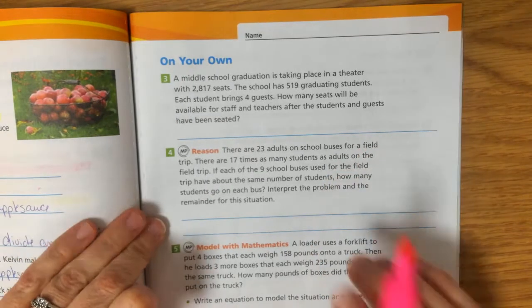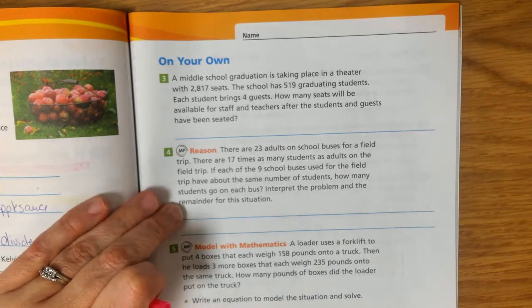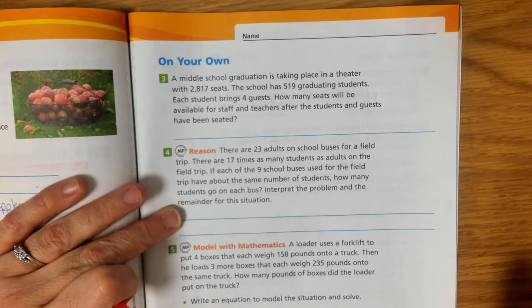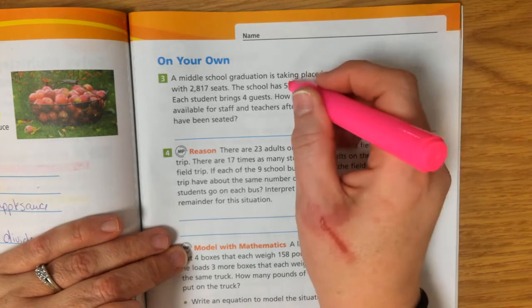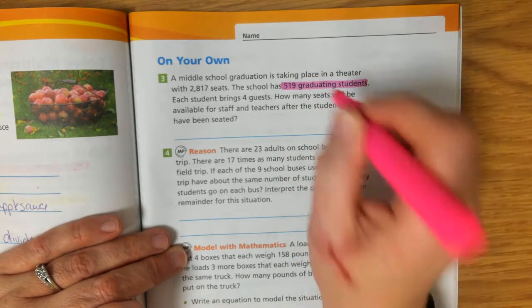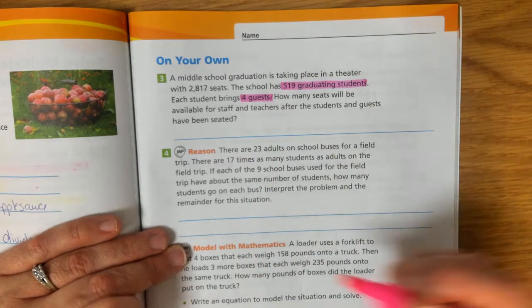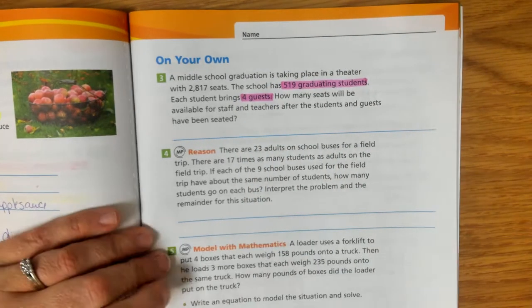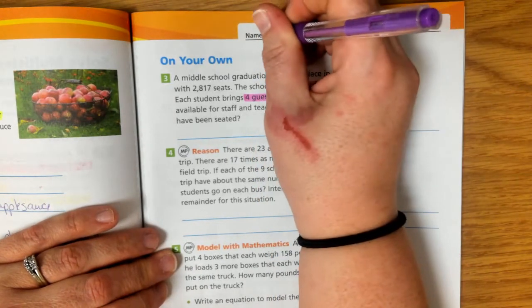So the first thing I'm thinking is, we need to first figure out how many total people are going to be at this graduation, right? So we know that there are 519 seniors that are graduating, and each one of those kids can bring 4 guests.